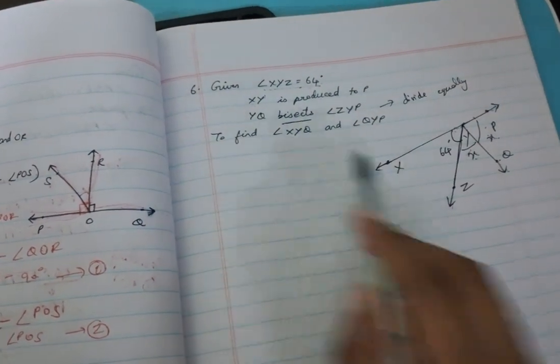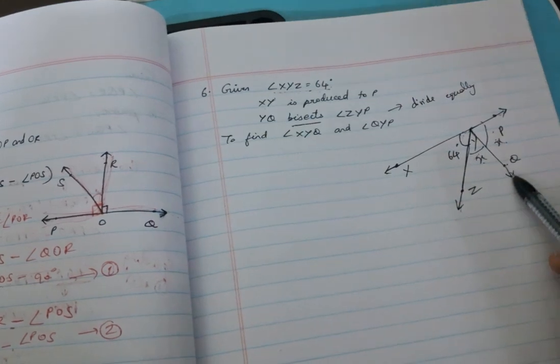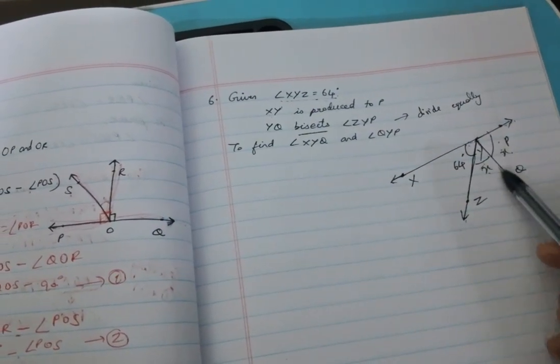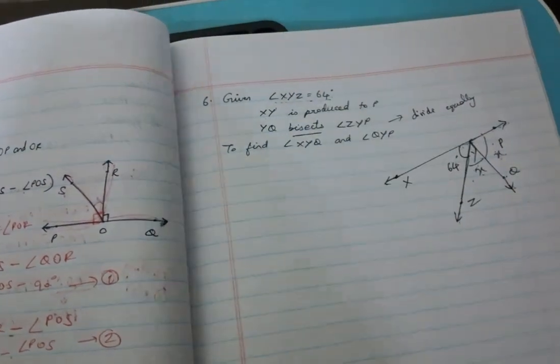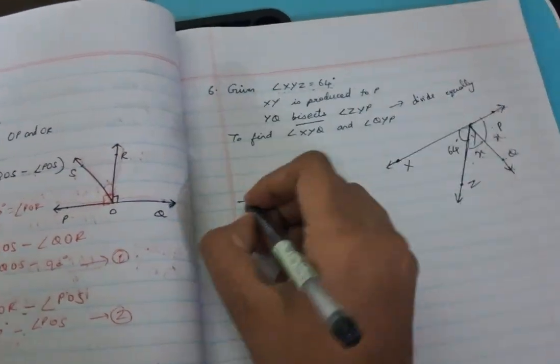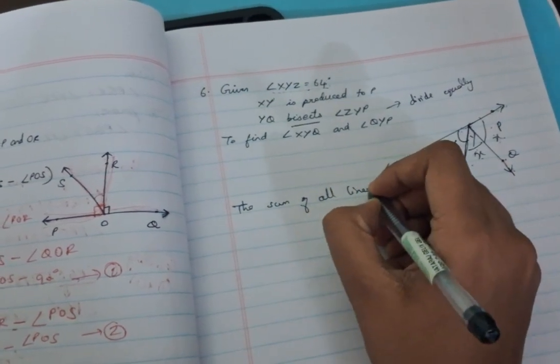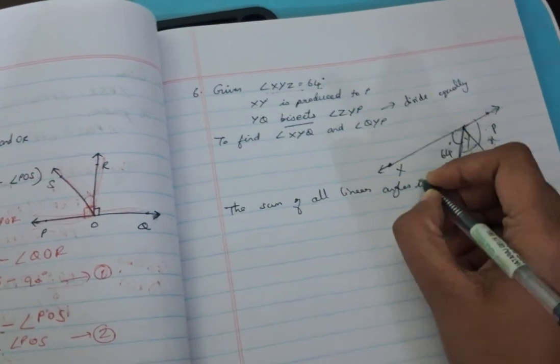Now we are asked to find angle XYQ and also angle QYP. We can easily find QYP if we find this. So, using the same property, the sum of all linear angles is 180. We all know this.